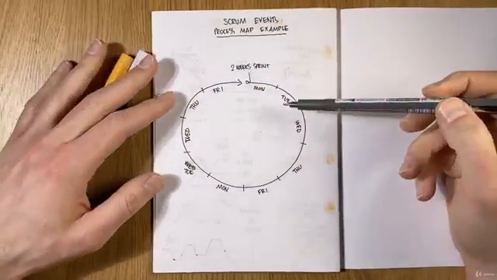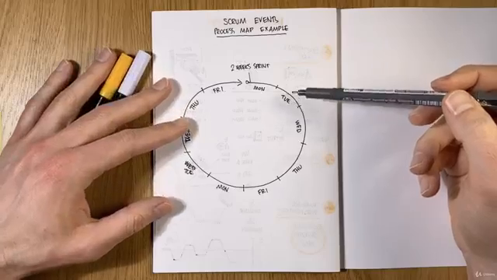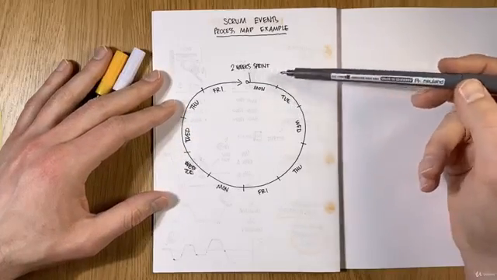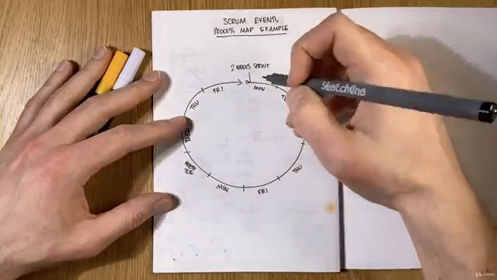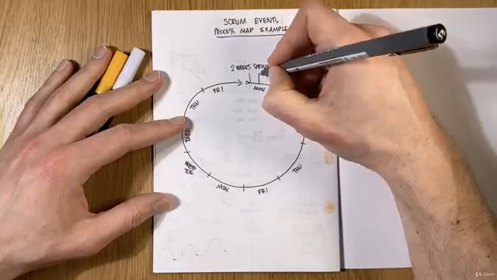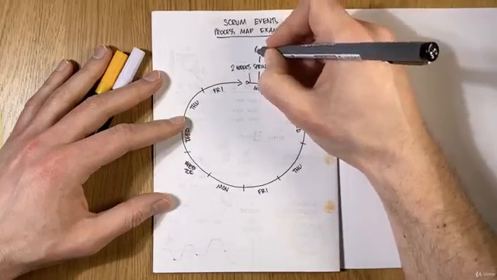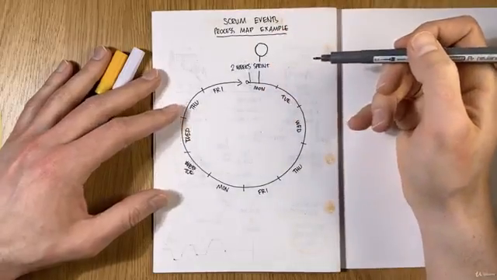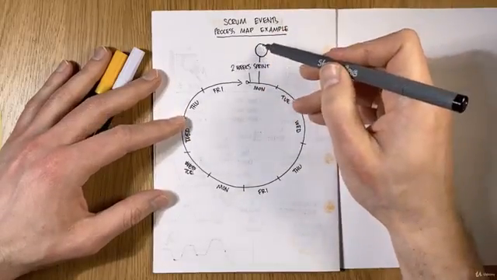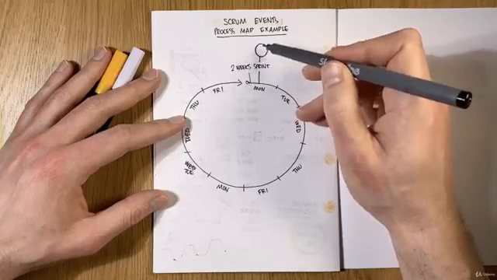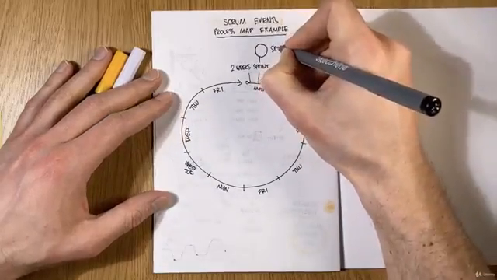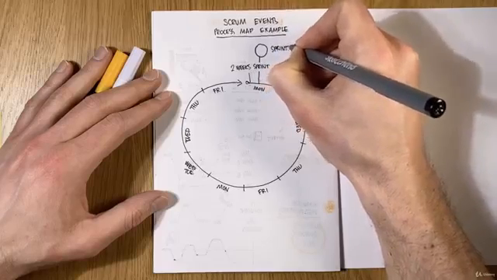And then I continue by saying that each iteration, each sprint, starts with a sprint planning. I put a connection here, and I draw a large ball here as a visualization for the event happening on that day. And I say this is a sprint planning.